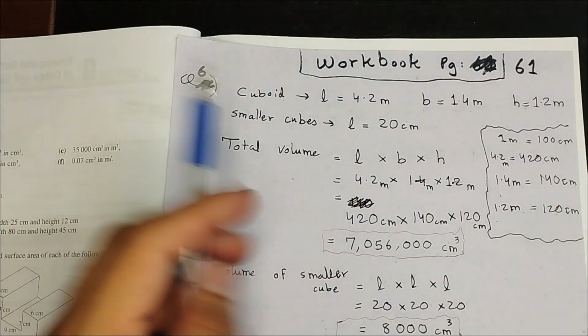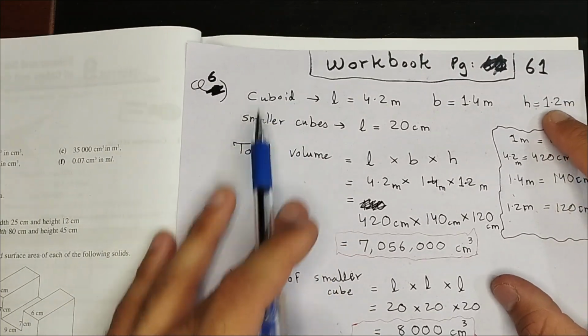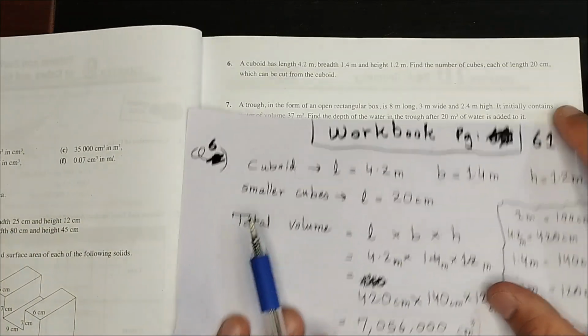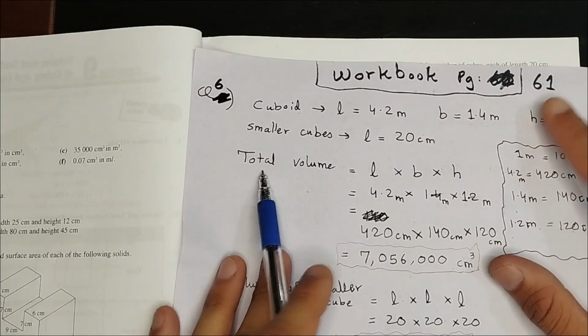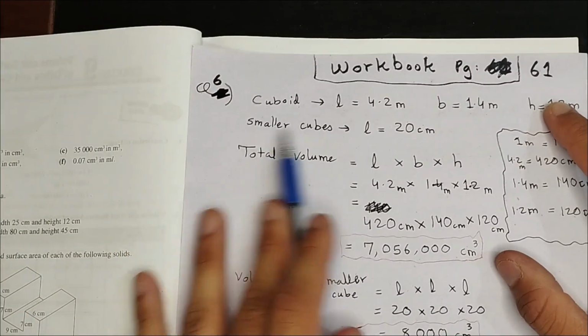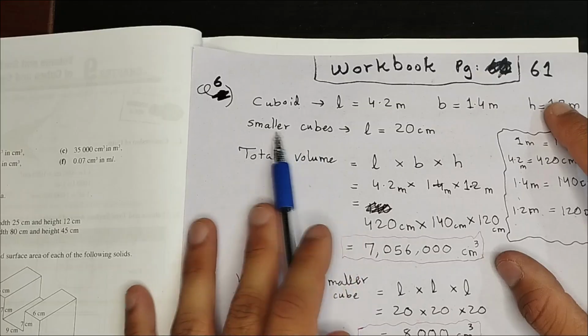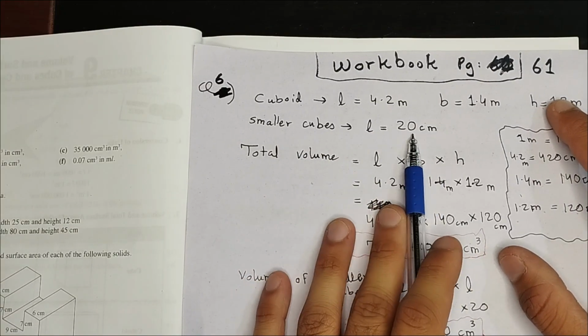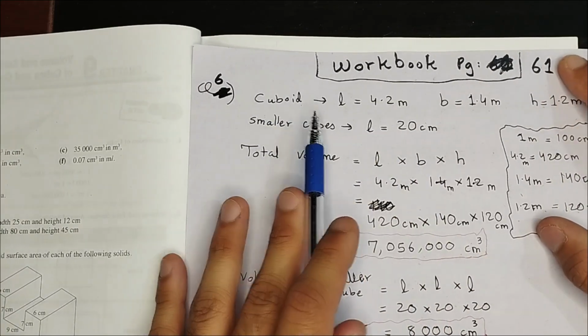Basically the same thing is happening here with the cuboid. The cuboid is going to be cut into smaller cubes, okay? We found the total volume of the cuboid. Now we're going to find the volume of the smaller cube. We know the length, which is 20, and that's all that we need to know for a cube, right?